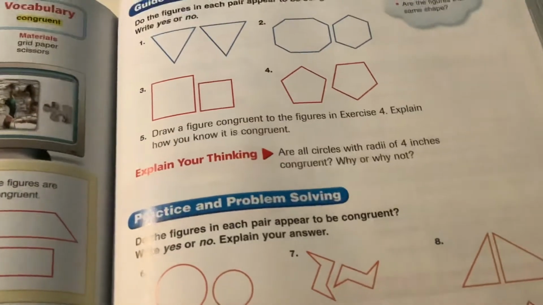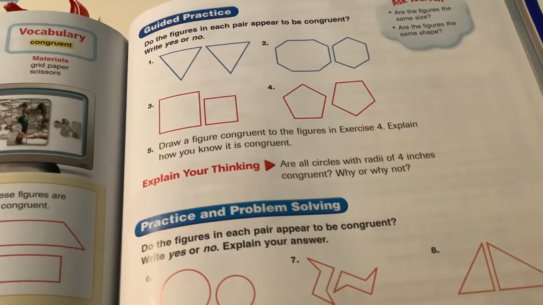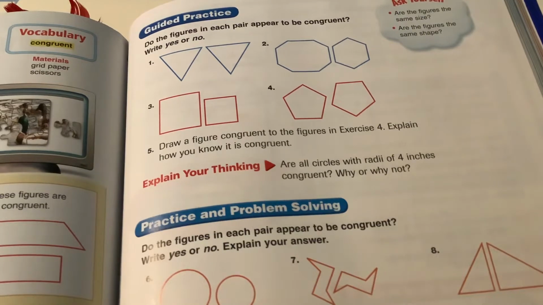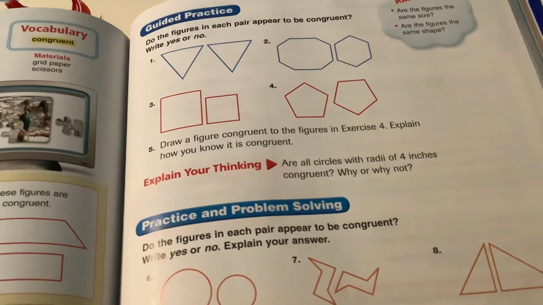And look at this page. Look at numbers 1 through 4. In which numbers are the figures the same size and shape? Keep that in mind. We'll talk more about that in a moment.